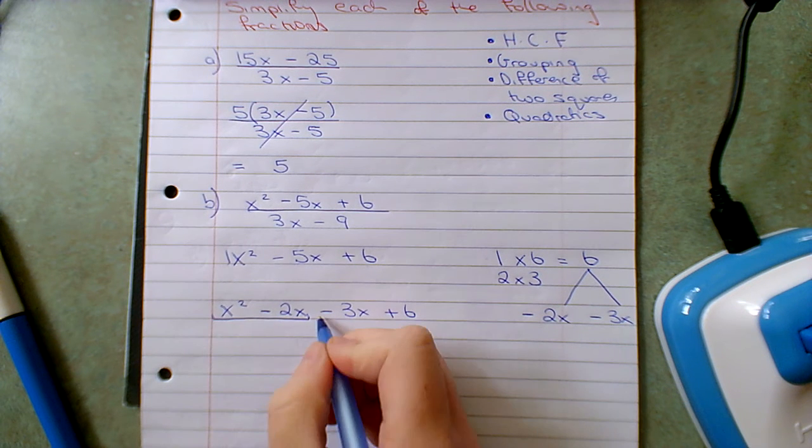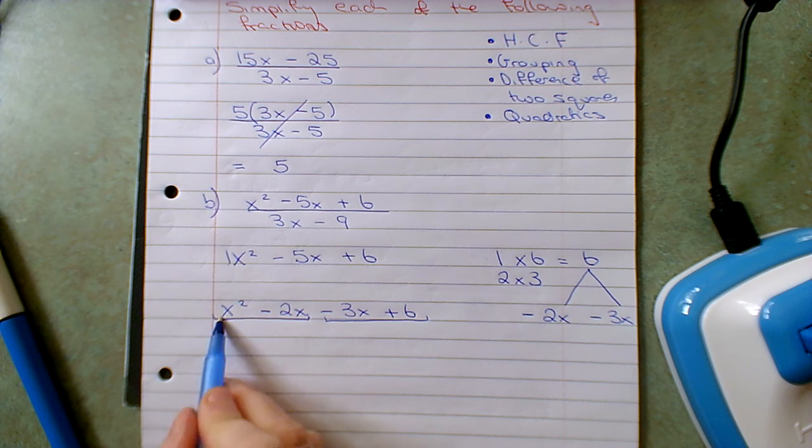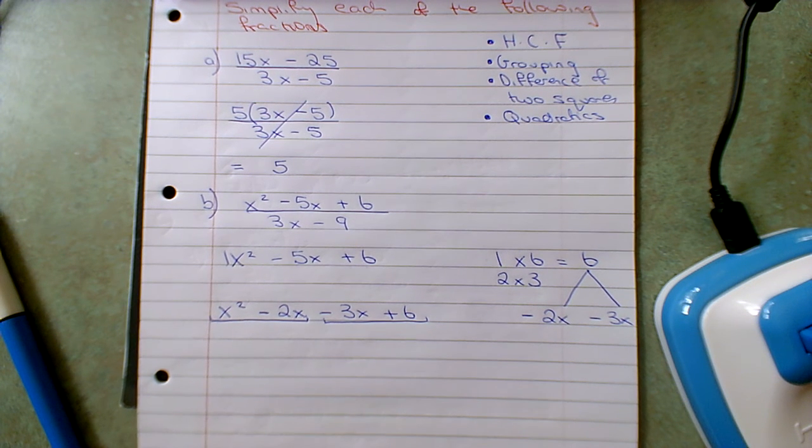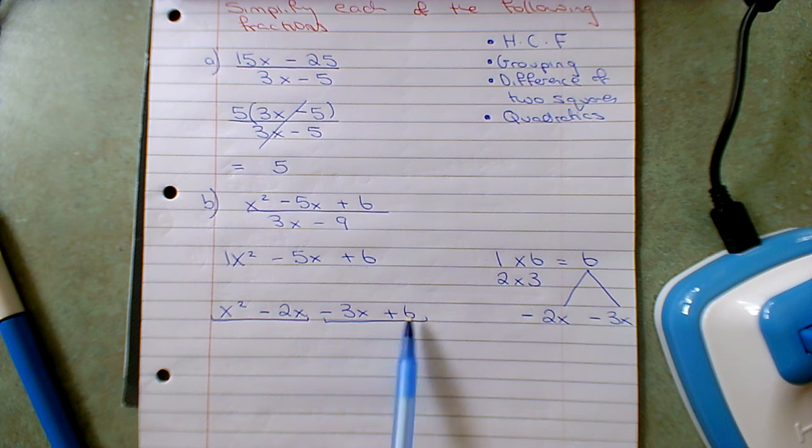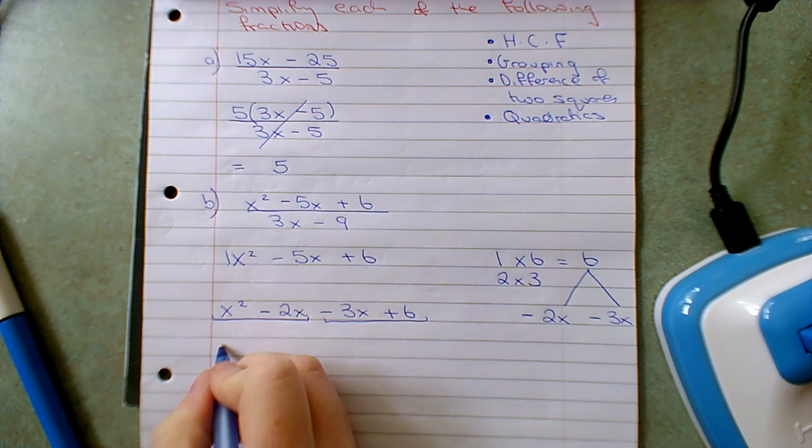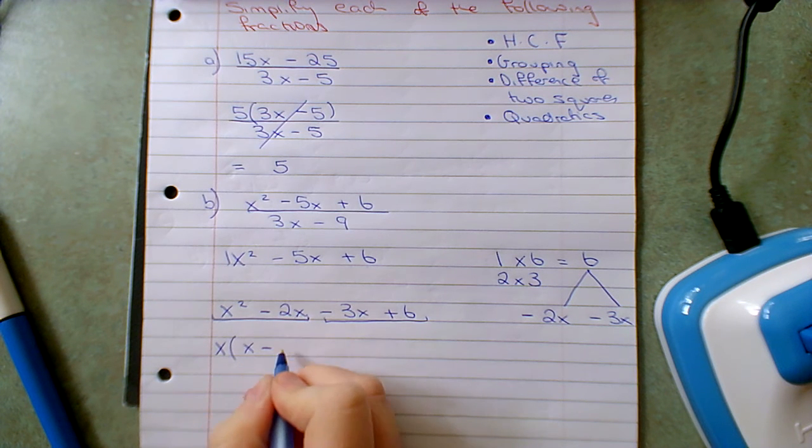So we ask ourselves the question, do these 2 have something in common? Yes, they do. They both have x in common. And do these 2 both have something in common? Yes, they do. They both have 3. So I can go ahead and factorise. I take out my x, and when I take out my x, I'm left with x minus 2.